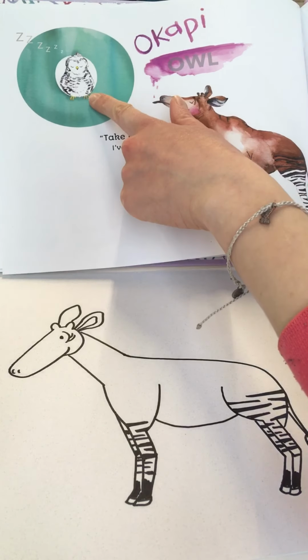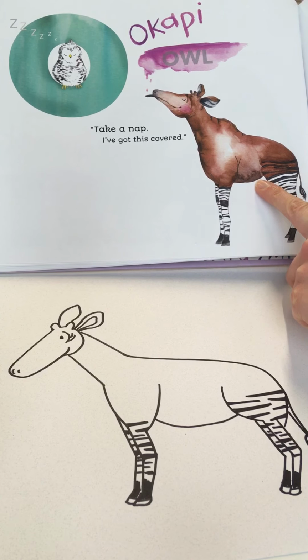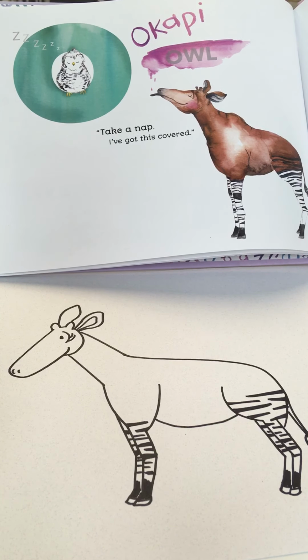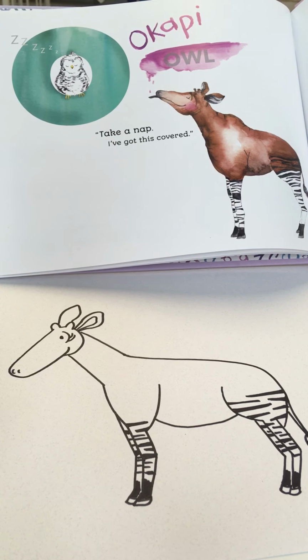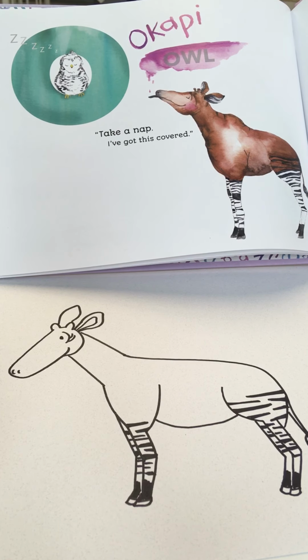Today in Odd Animal ABCs, we are on to letter O, which as you can see stands not for owl, but for one of my favorite animals, Okapi. Okapis are these really beautiful, unusual animals that are native to the Democratic Republic of Congo. They are reminiscent of both a giraffe and a zebra.